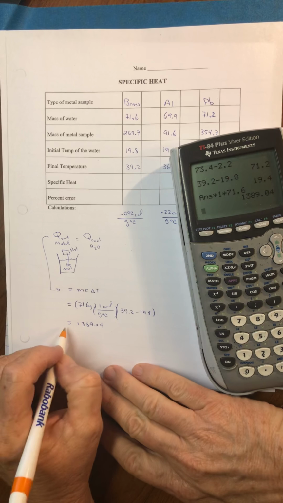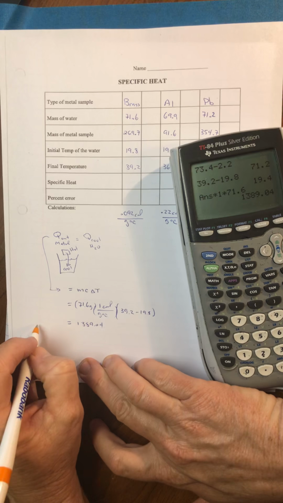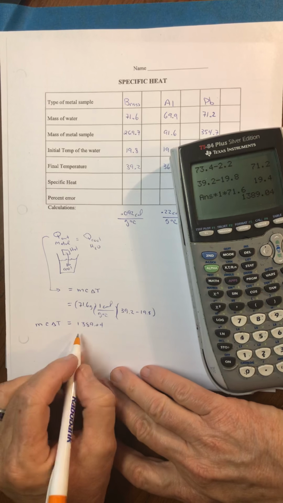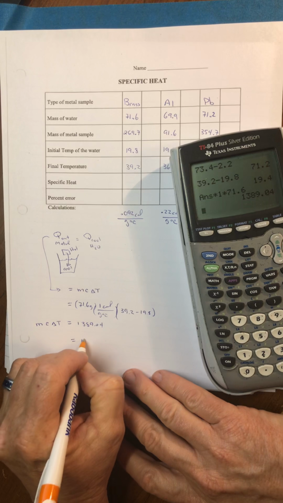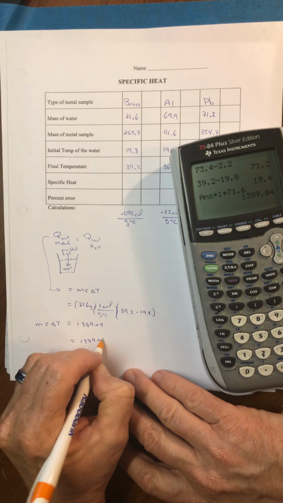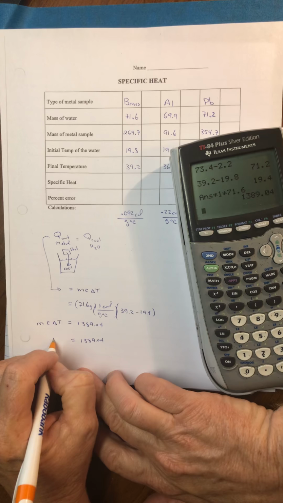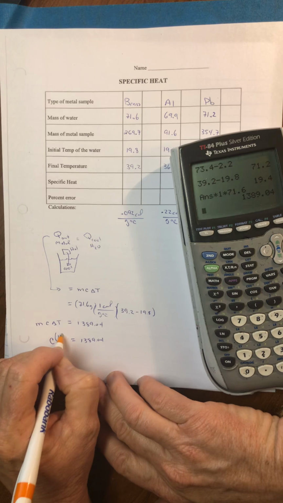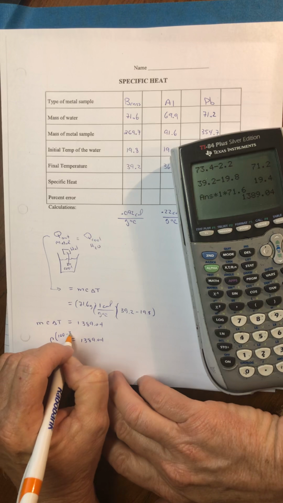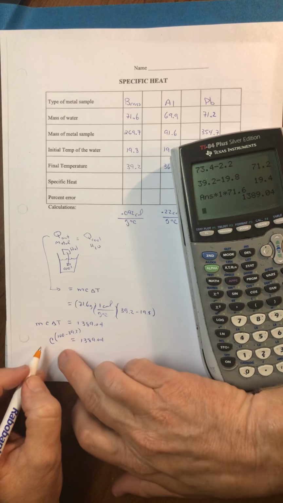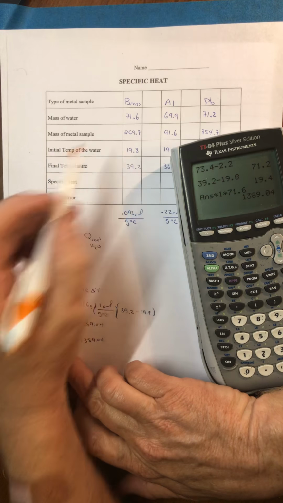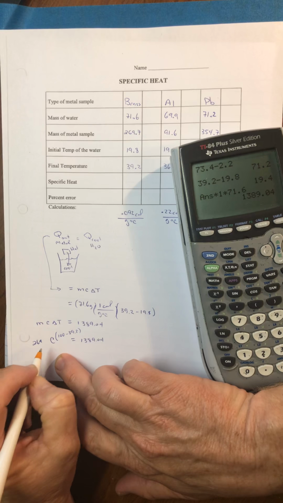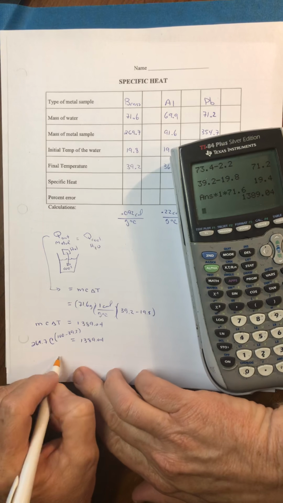Of course, the other side of the equation, as you saw on the board, would be MC delta T, and all of this would be for the metal. So if we take this 1389.04, and we're looking for the specific heat of the metal, the change in temperature was for the hot metal 100 minus 39.2, and the mass of the metal was 269.7.